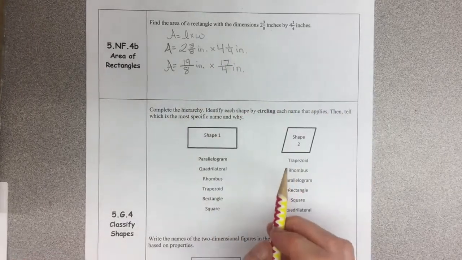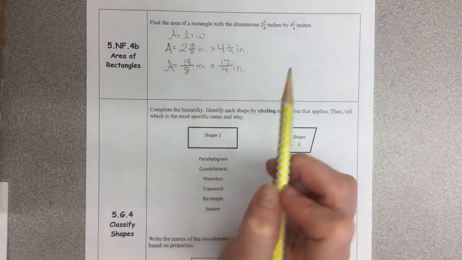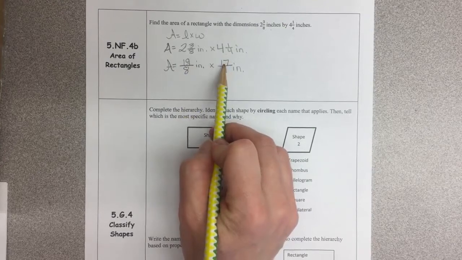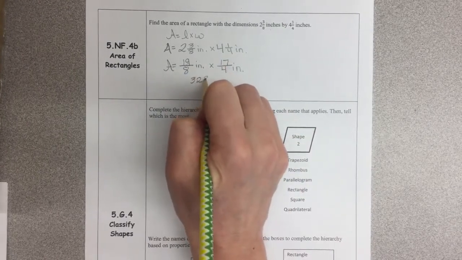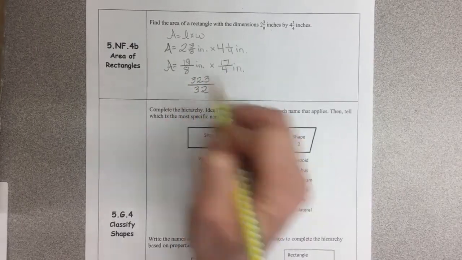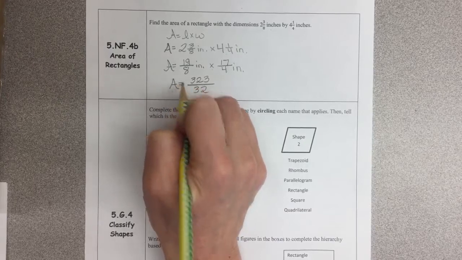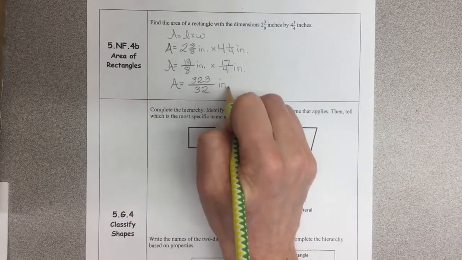Now when I multiply these together, I have 19/8 times 17/4. And 19 times 17 is 323. And 8 times 4 is 32. So the area is equal to 323/32 inches.